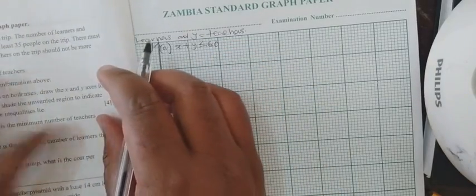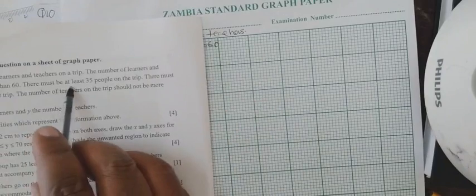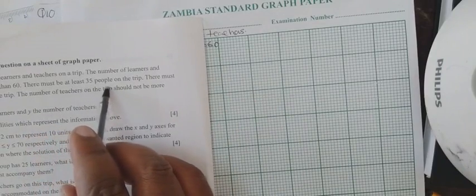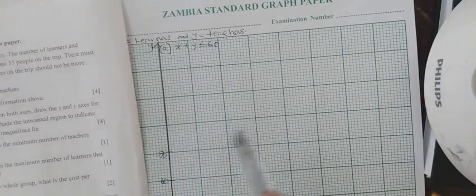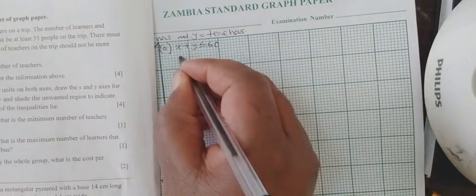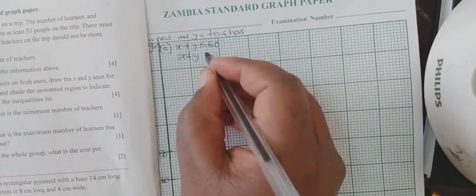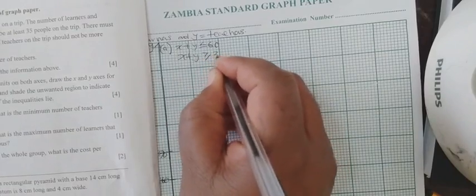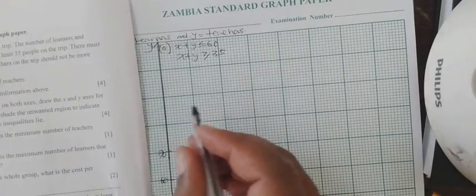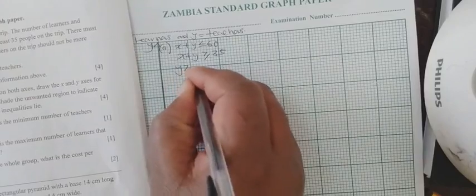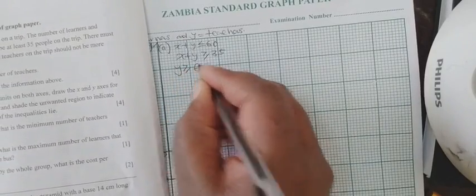The second one, there must be at least 35 people on the trip. Alright? At least 35 people. That is when you add them all together. So x plus y again should be greater or equal to 35. At least means minimum. Okay? There must be at least 6 teachers, which let's represent the number of teachers, y. So we'll say y should be greater or equal to 6. That is the third one.